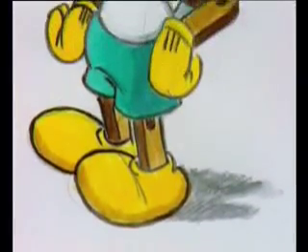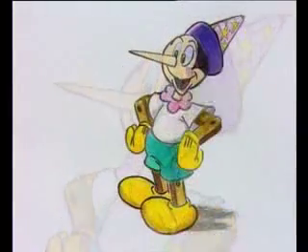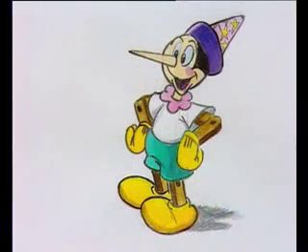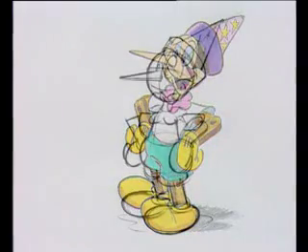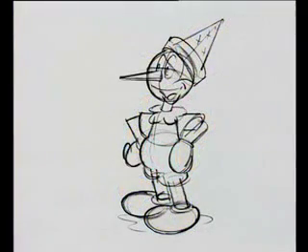Let's move on to a more complicated form, the human figure. Drawing the human figure should be seen as if the body were an object. To demonstrate this, we chose a fitting character, Pinocchio. He is an excellent example of how basic forms are put together to perfectly recreate a shape.